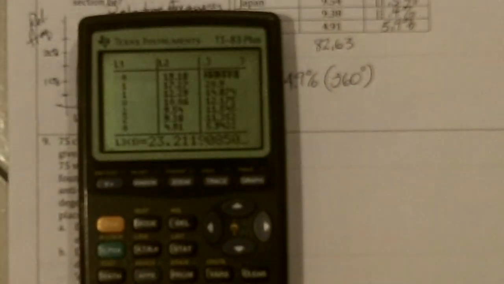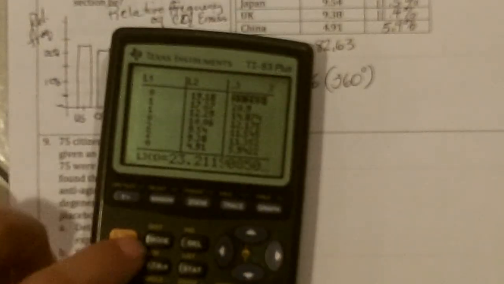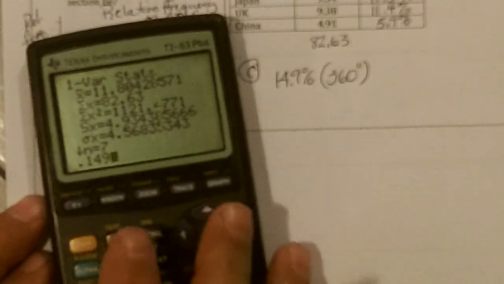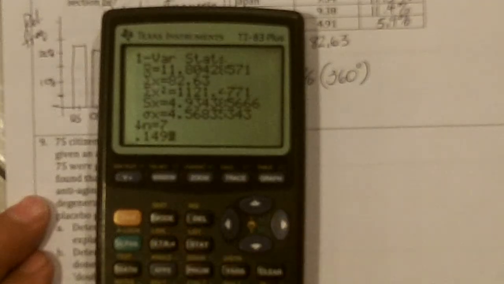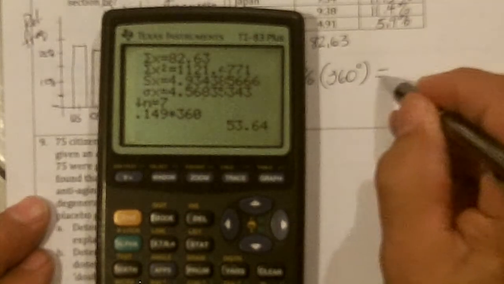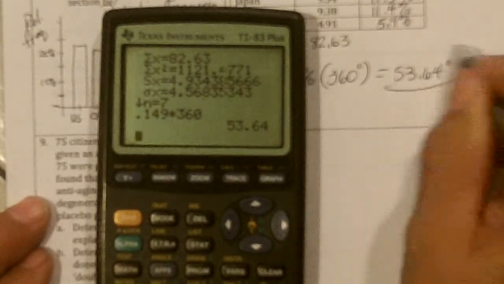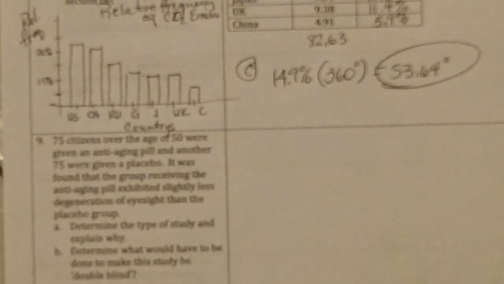So I would take not 14.9 but 0.149, changing it back to decimal, taking the 14.9 divided by 100 times 360, and it would be 53.64 degrees. Number 9.